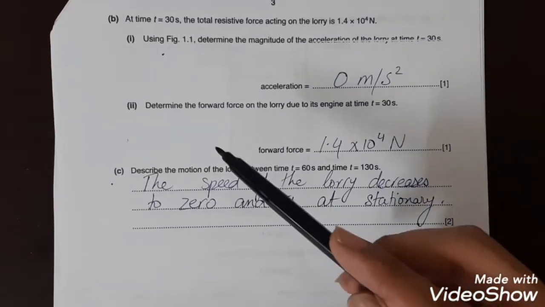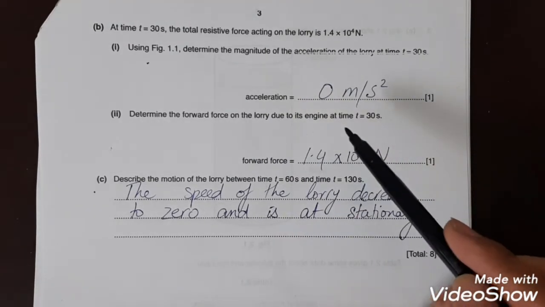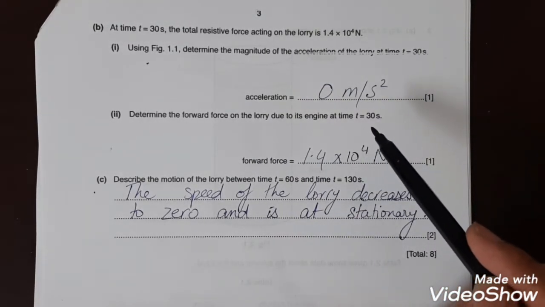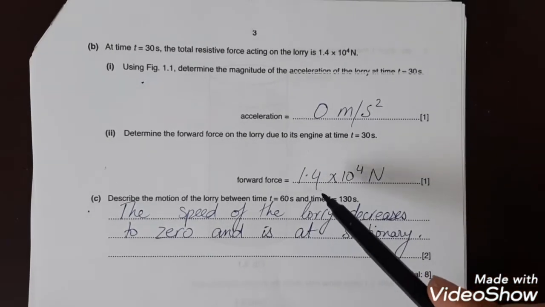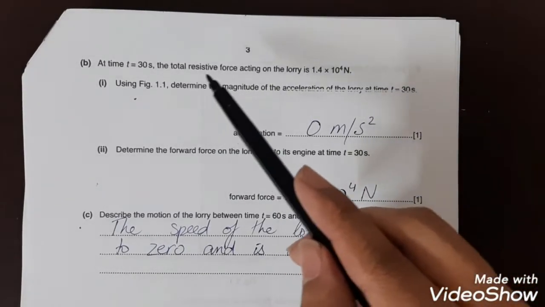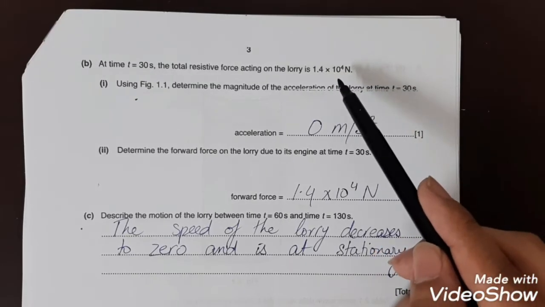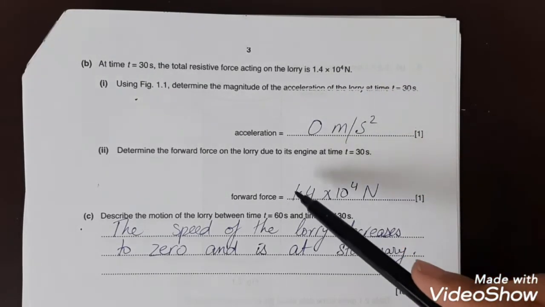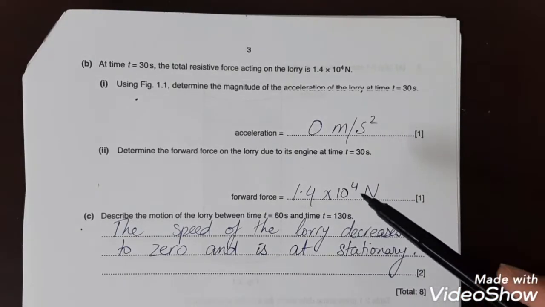Then part 2 states determine the forward force on the lorry due to its engine at time 30 seconds. So at 30 seconds the forward force is 1.4 multiplied by 10 to the power of 4 newtons, because the total resistive force acting on the lorry is 1.4 multiplied by 10 to the power of 4 newtons. So the forward force will also be 1.4 multiplied by 10 to the power of 4 newtons.